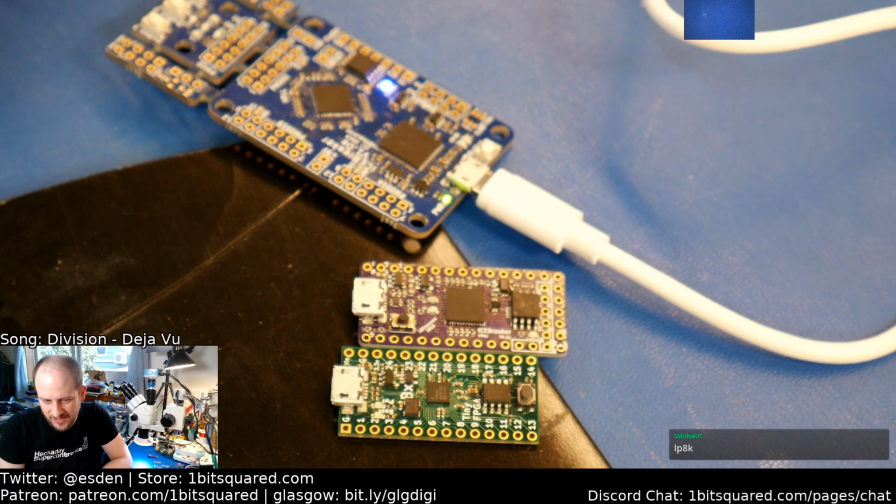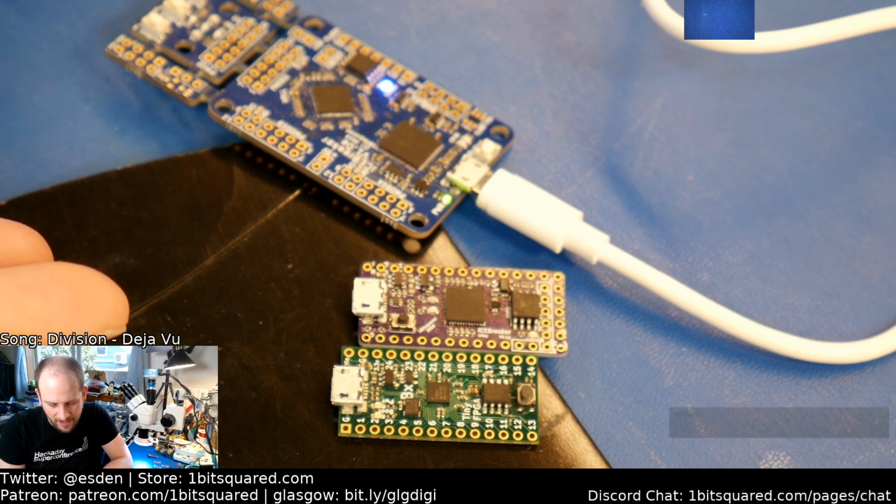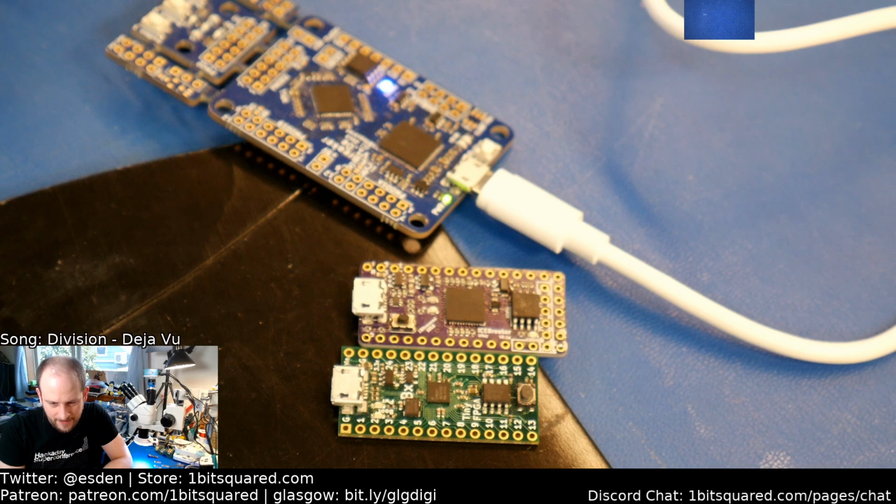Essentially the interconnect is pretty slow on this, and it cannot run as fast as the LP8K. Because of that, we had a lot of issues getting the USB stack to run, because it requires 24 megahertz to run reliably.